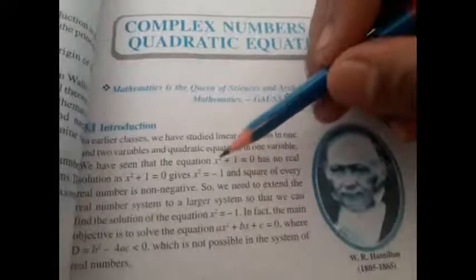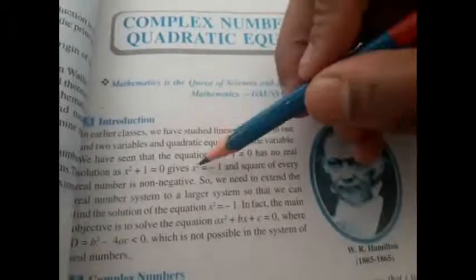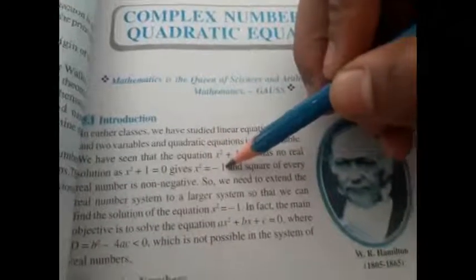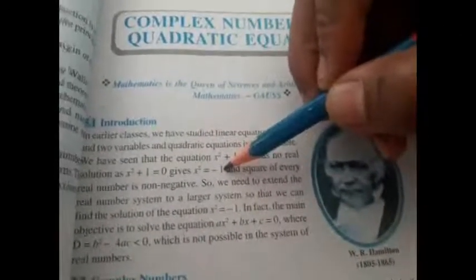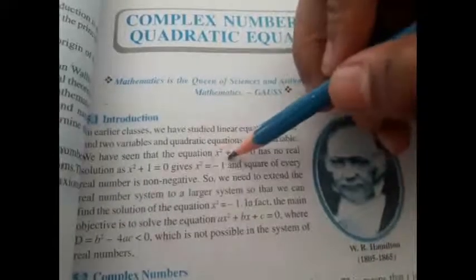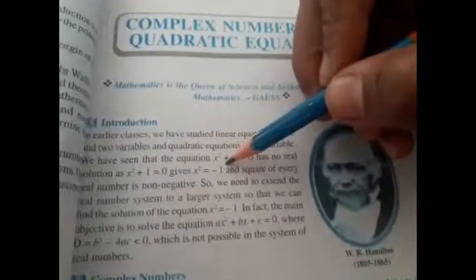Whenever you come across a square root of a negative number, see for example x square equals -1. Immediately what we will say, when we have square root of a negative number, x is equal to square root of -1 is not possible. The answer is not a real number. We stopped with that till last year, right?